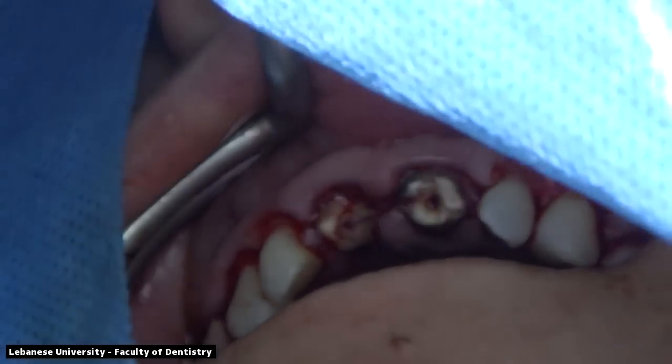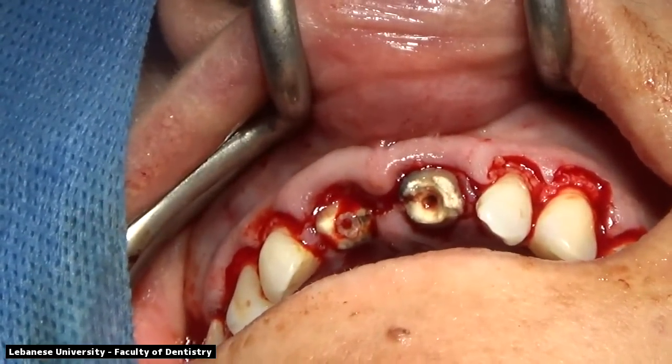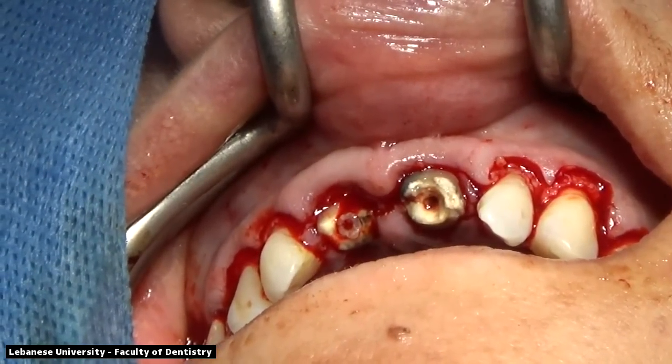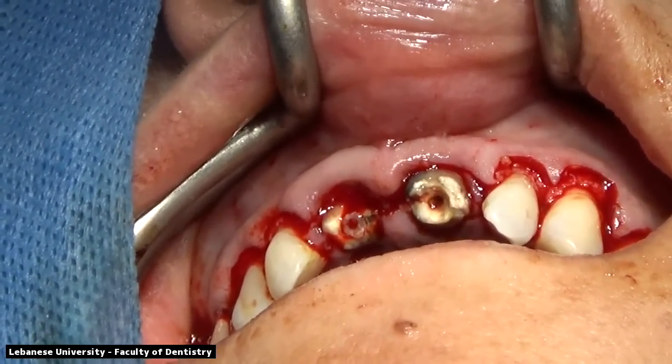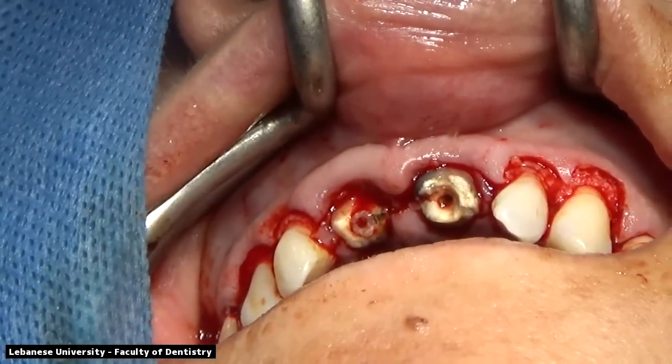We are doing the crown lengthening procedure prior to the implants, so that we do not keep the implants exposed to the oral cavity, so that once we place our implants, we're able to close the site and suture immediately. So the crown lengthening has to be done prior to the implants.